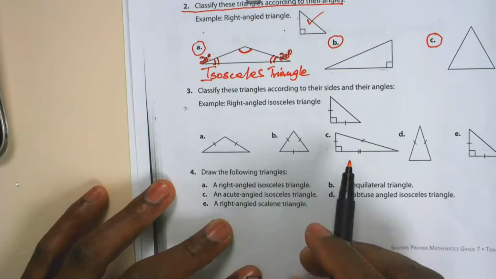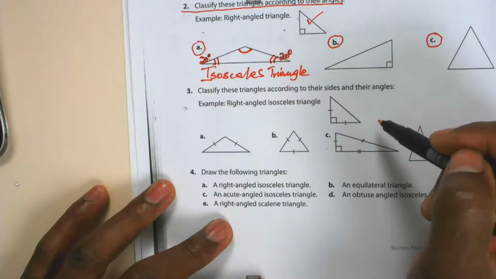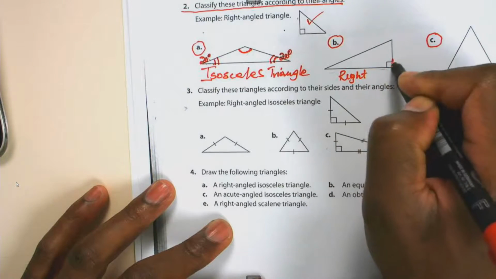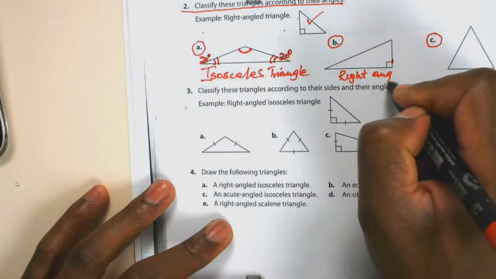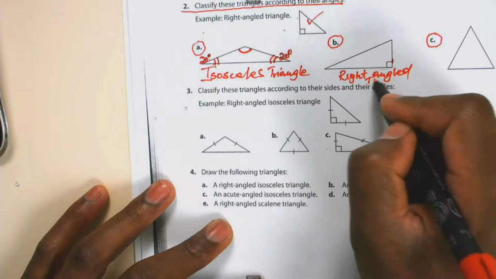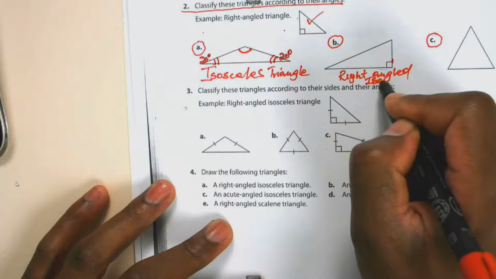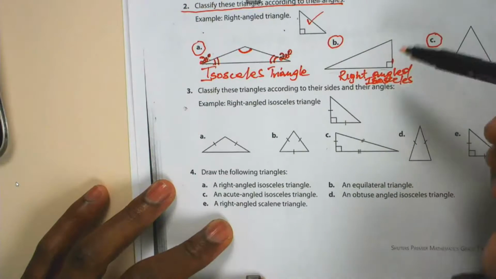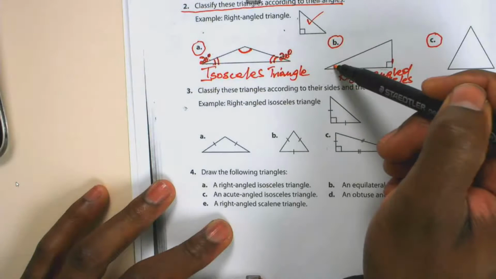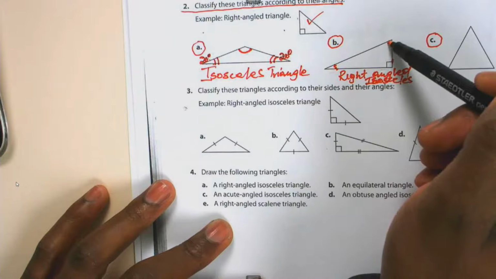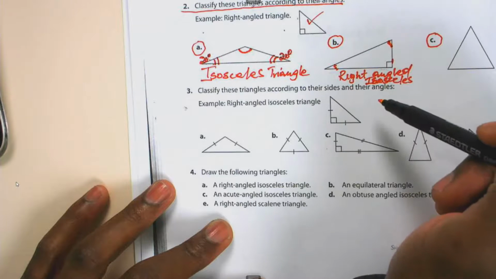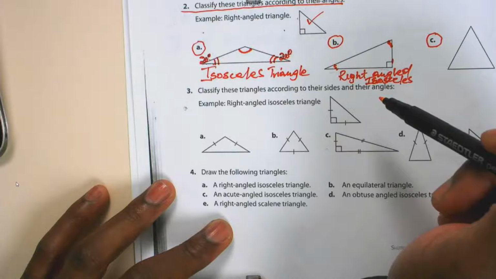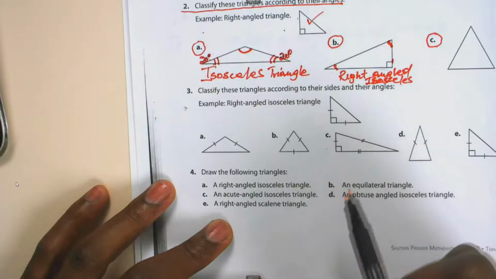This one has got a right angle there. So we can see this one is a right angle, because there is an angle equal to 90 degrees. It is a right angled isosceles. Why do we call it an isosceles? Remember, the angle that is going to be here will not be equal to the angle that will be here. So if these two angles are not equal, then it is not just a right angle triangle. It is a right angle isosceles triangle.